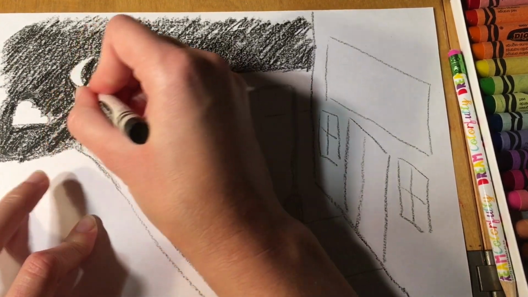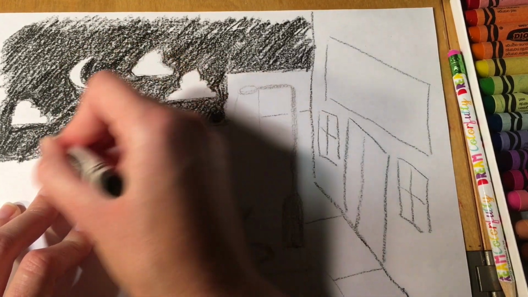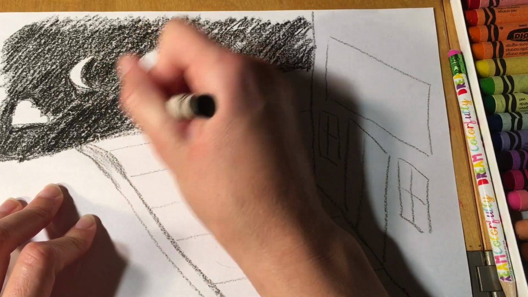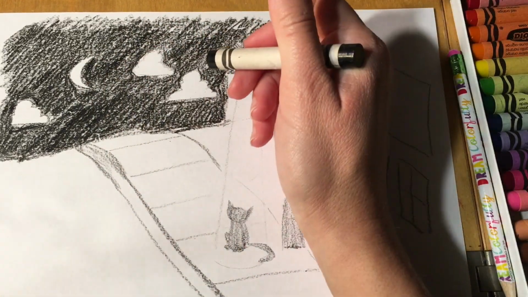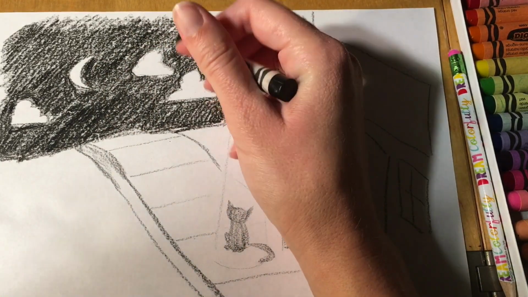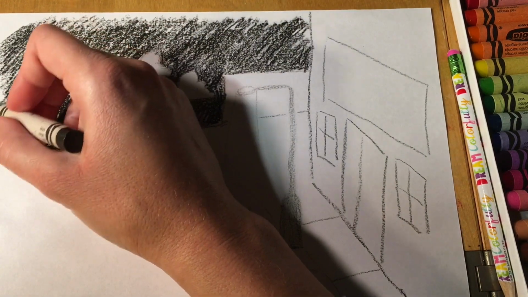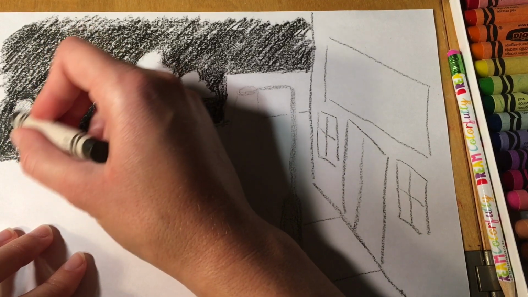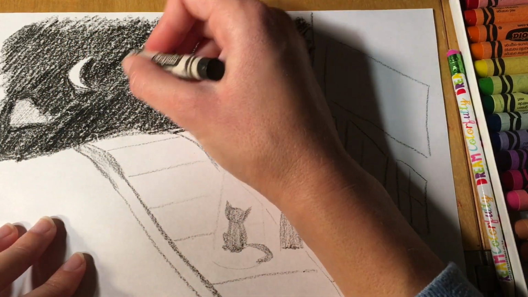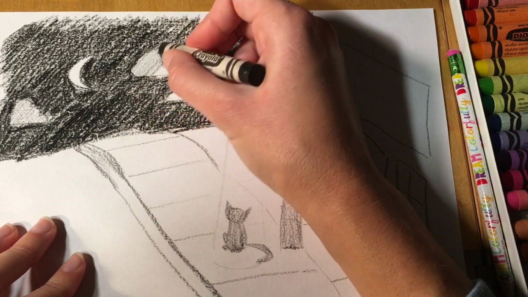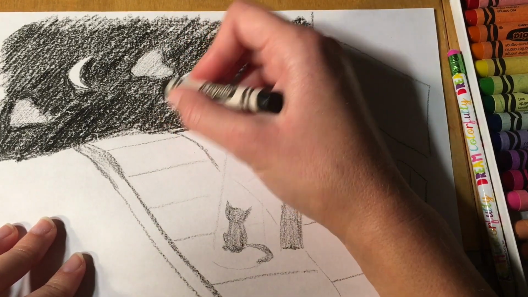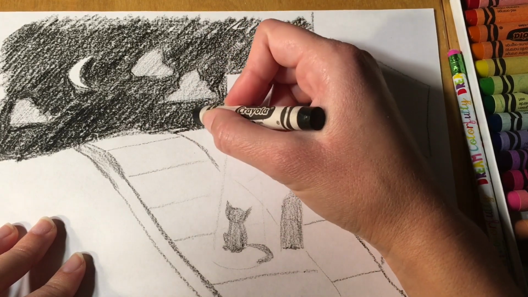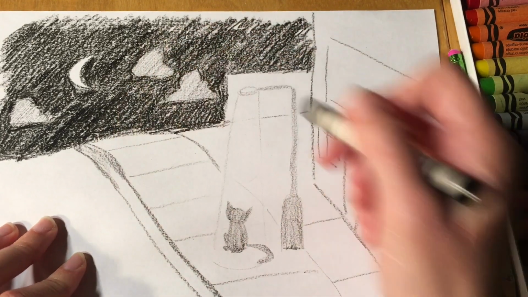Oh, there we go. Alrighty. And maybe I'll come back in to fill in some of these areas. I think for now, I'm going to go a little bit darker on these clouds so that they're not the focus, so that they're not distracting. And maybe I'll darken those up a little bit later. Give them a little bit of shading.